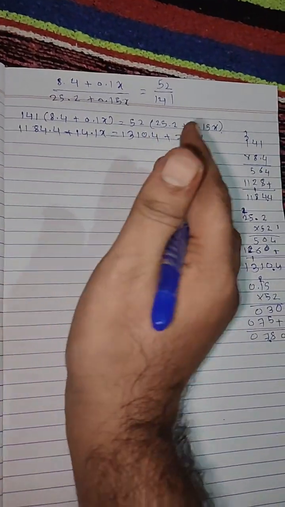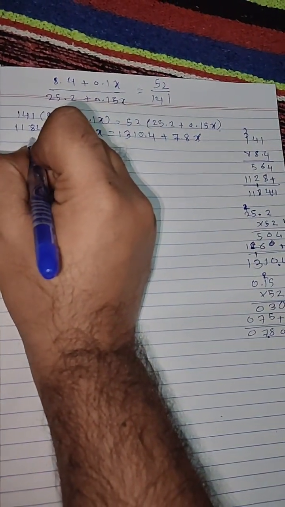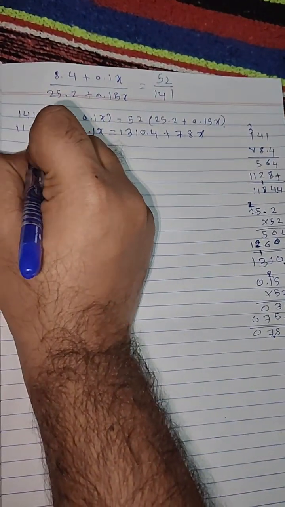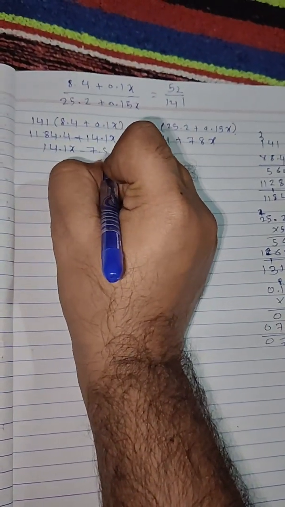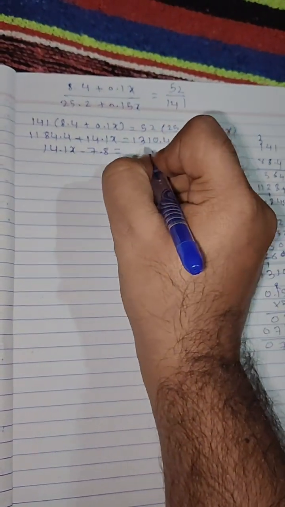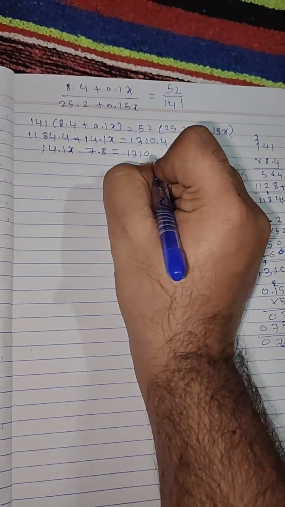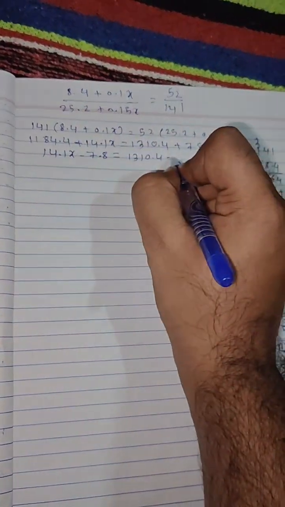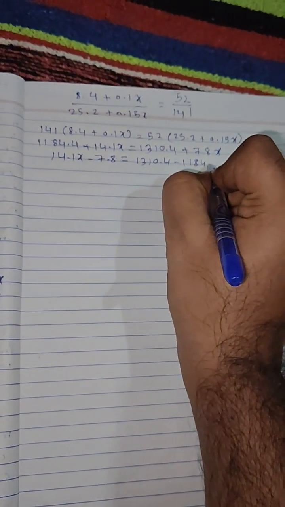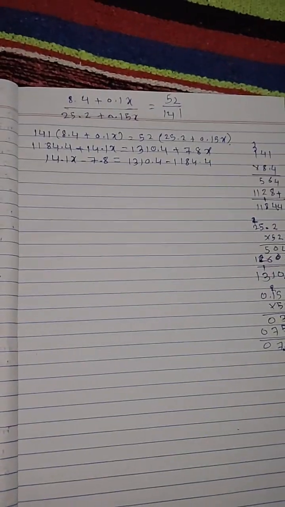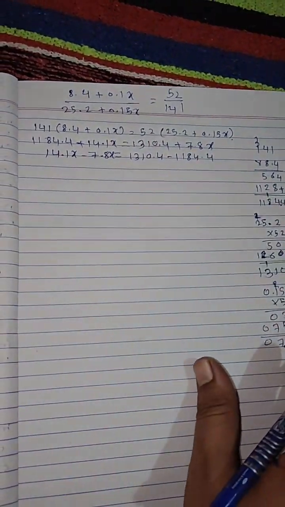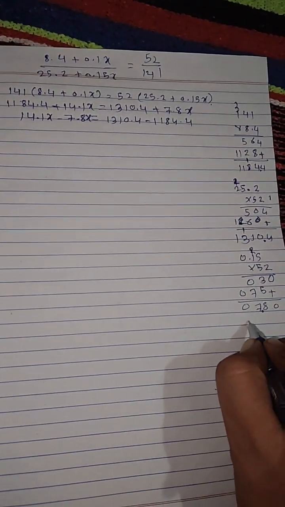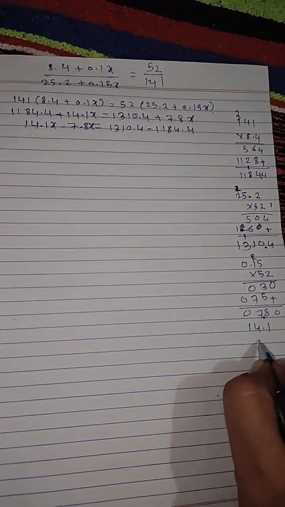So we will take x terms on one side and constants on the other side. Putting 14.1x and 7.8x together, and 1184.4 and 1310.4.